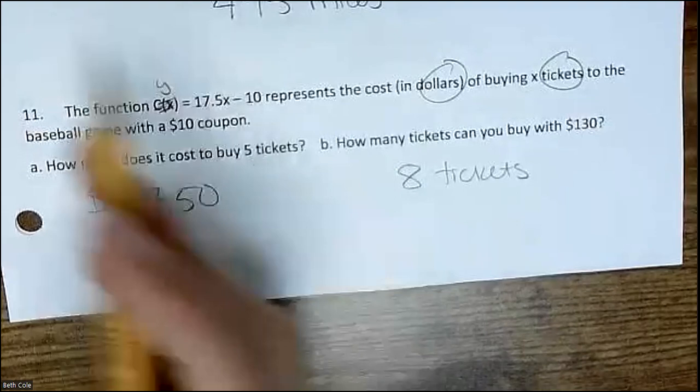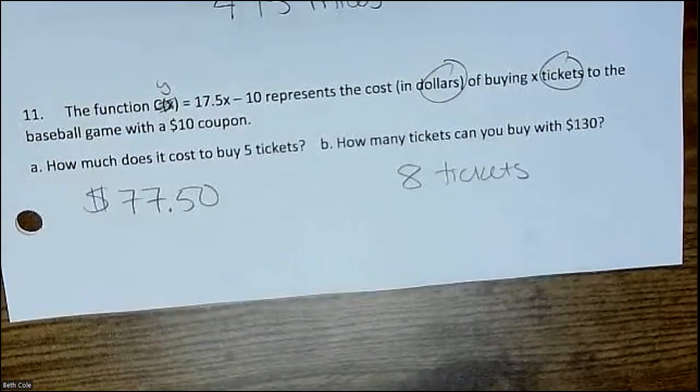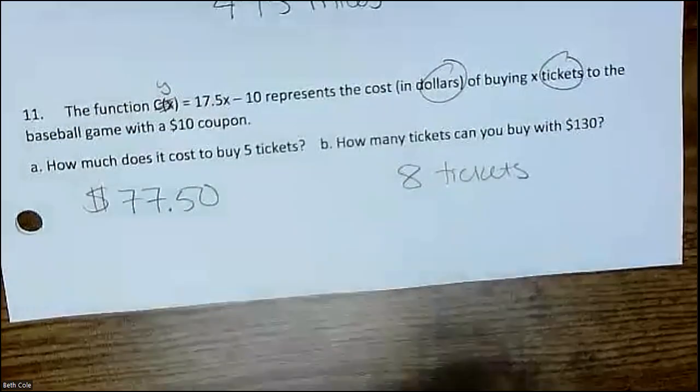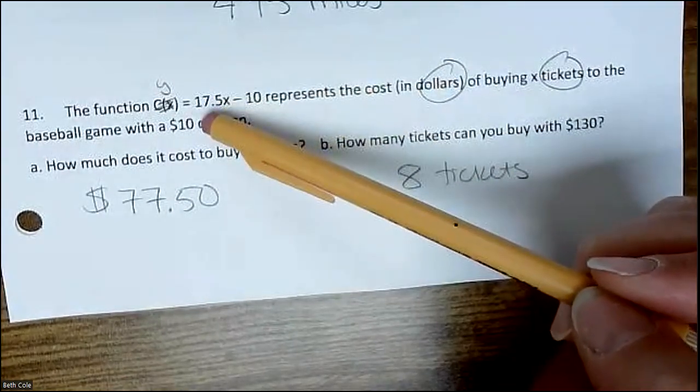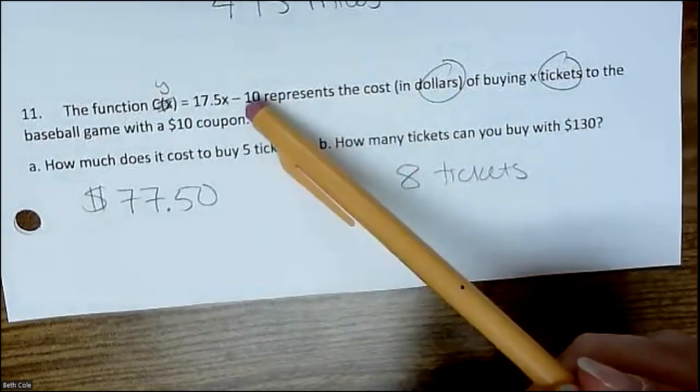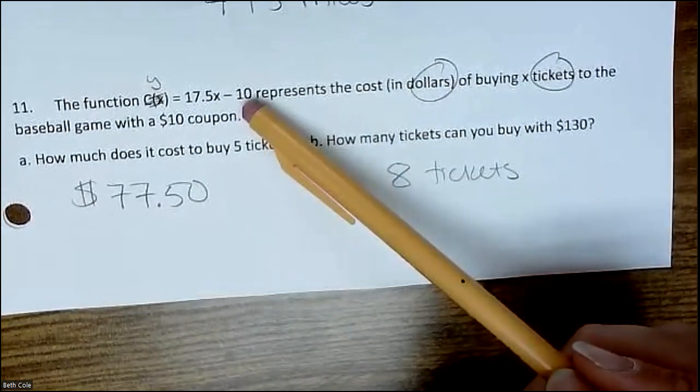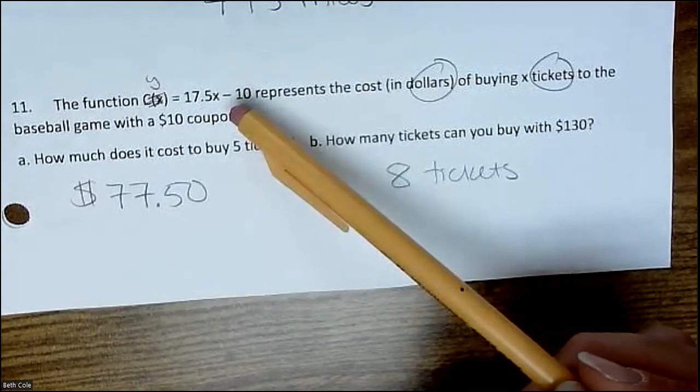You should also do 130 divided by 17.50. You would have to deal with the coupon though. Oh, yeah. But you're right. So can I bring up, and I want this to be on the recording too. He brought up, couldn't you just take your 130 and divide it by 17.50? Well, you'd have to do 130 plus 10 for the coupon. So see how this says minus 10? You would do plus 10.